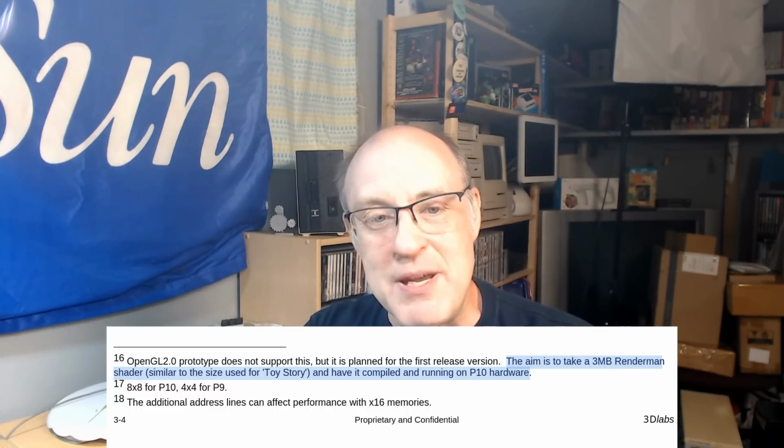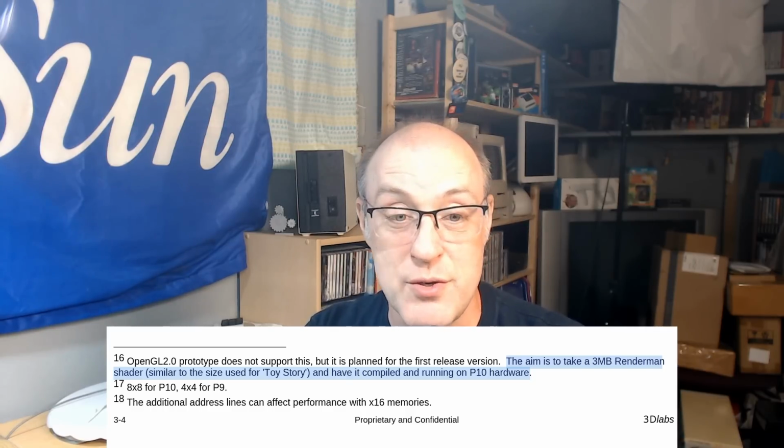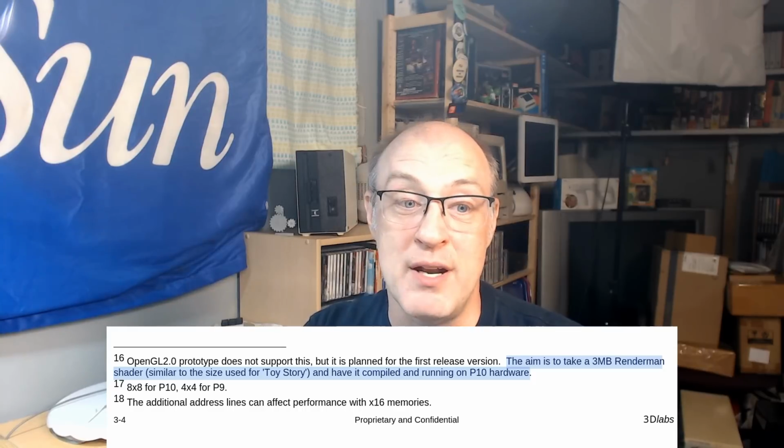Now, I've been developing graphics card drivers for over 20 years, and it's not 100% obvious to me what that means. They follow that in the documentation with what feels like a pretty bold claim to me. The aim is to take a 3 megabyte RenderMan shader, similar to the size used for Toy Story, and have it compiled and running on P10 hardware.